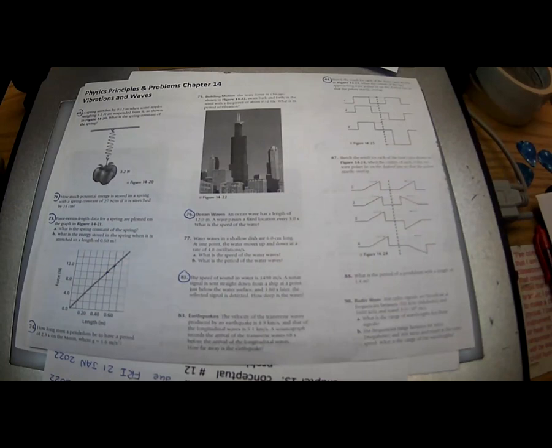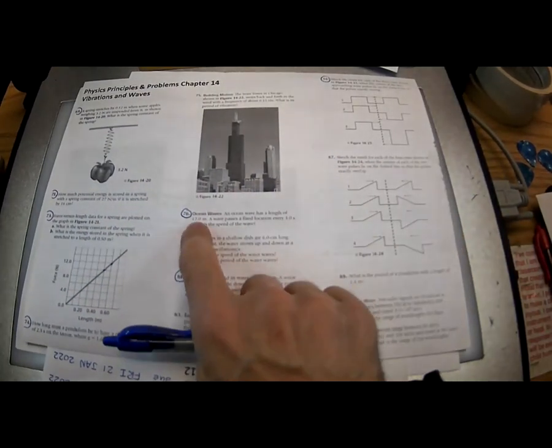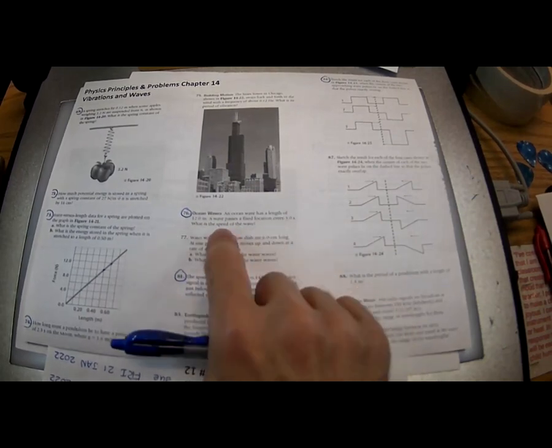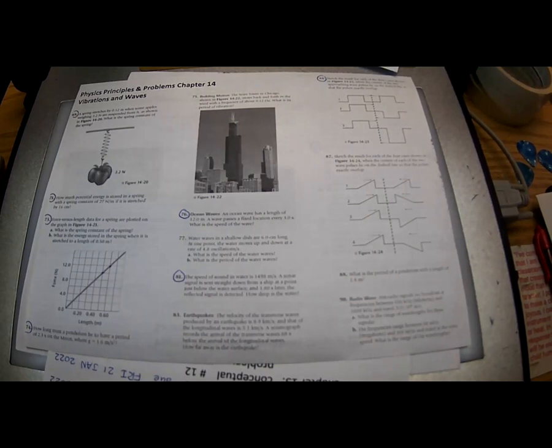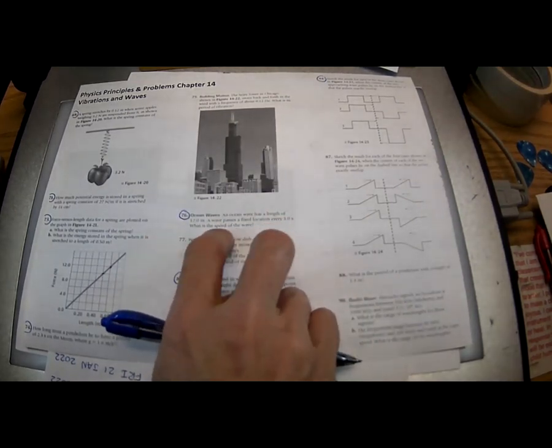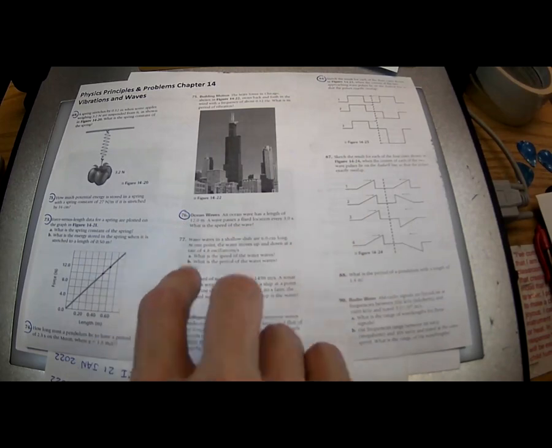Number 76, ocean waves. So an ocean wave has a length of so many meters. A wave passes a fixed location every so many seconds. What's the speed of the wave? Right. So fast way to do this is look at units. We're looking for speed, which is meters per second. Do meters divided by seconds. So you can probably solve it really fast like that.